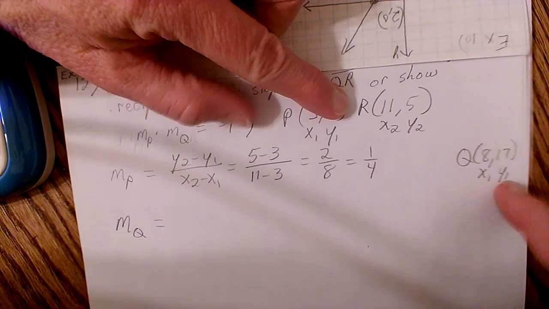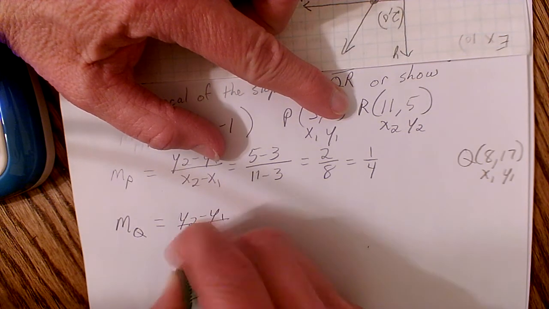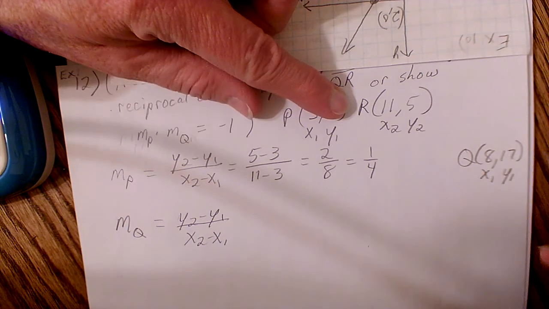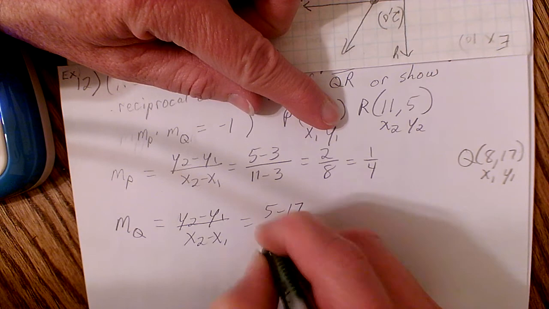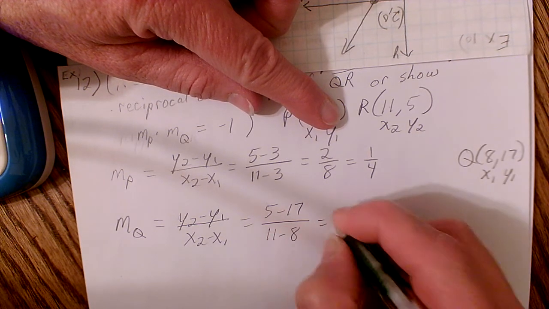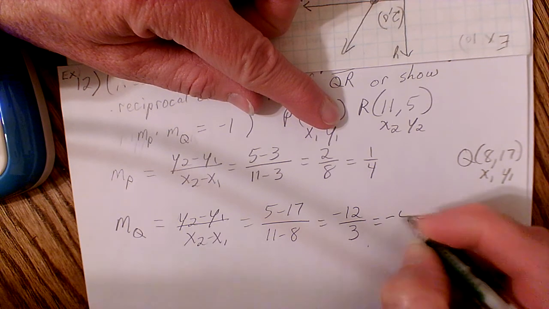So now we're looking at these 2 points. y2 minus y1 over x2 minus x1 using these 2 points would be 5 minus 17 over 11 minus 8, which is -12 over 3, which is -4.